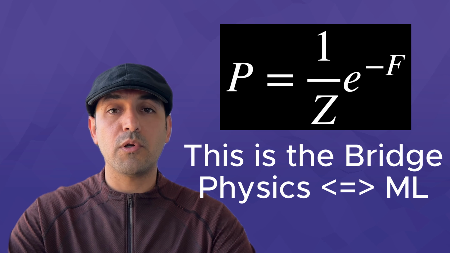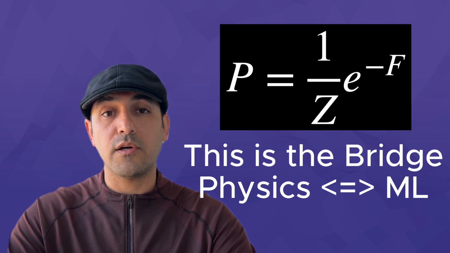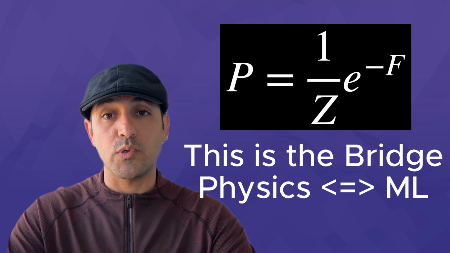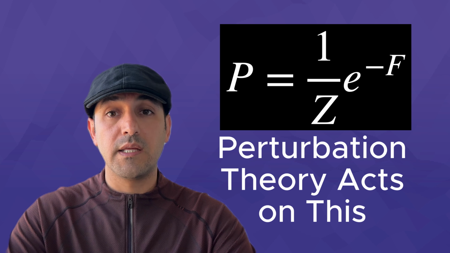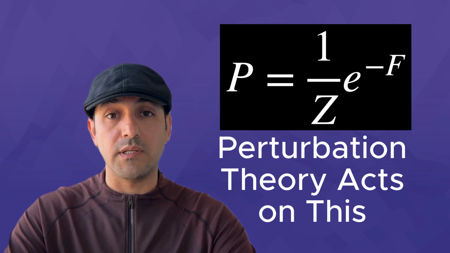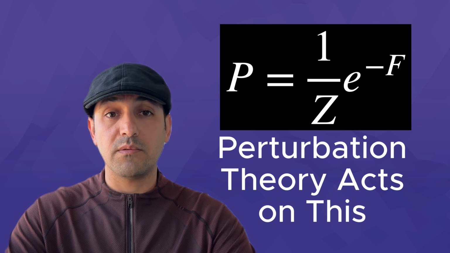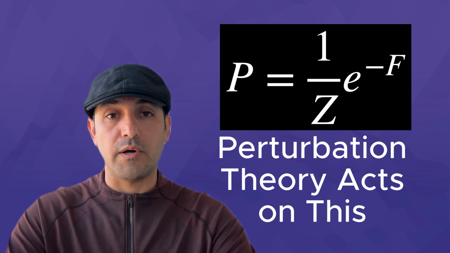Therefore, this formula is where machine learning can connect to physics literature, so that we can immediately use the technology of perturbation theory that physicists have developed over the last few centuries to train machine learning models. In other words, to find their unknown parameters.